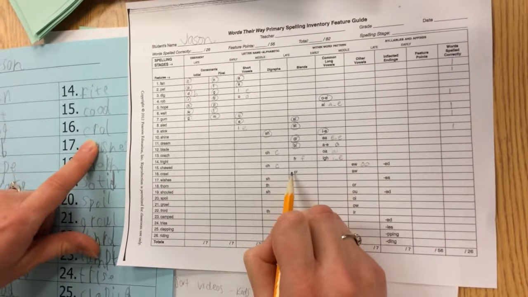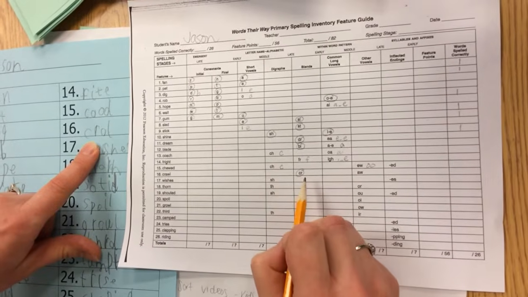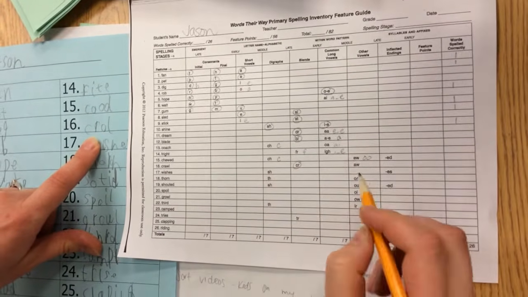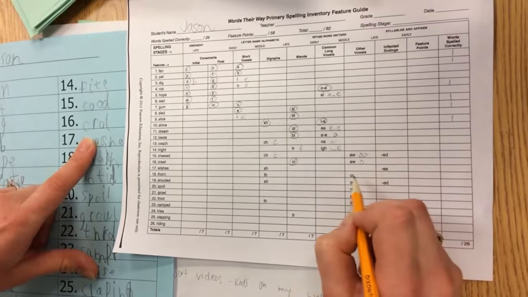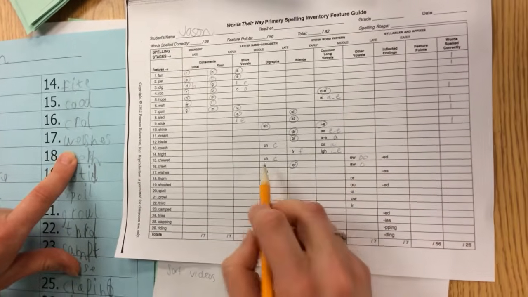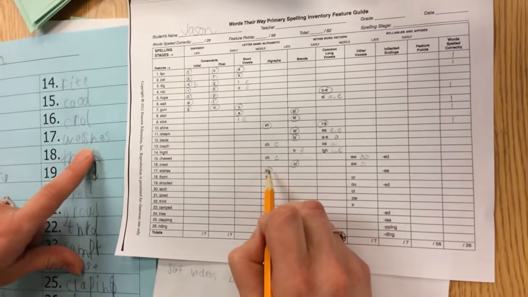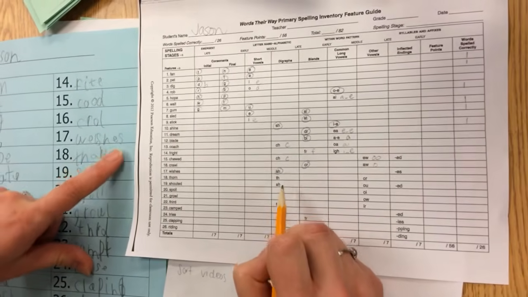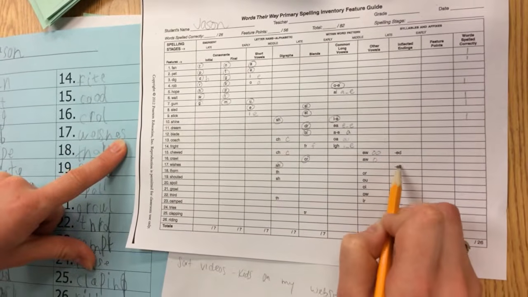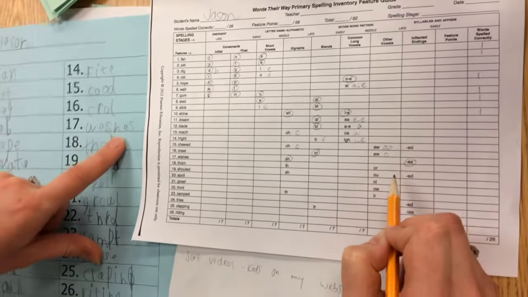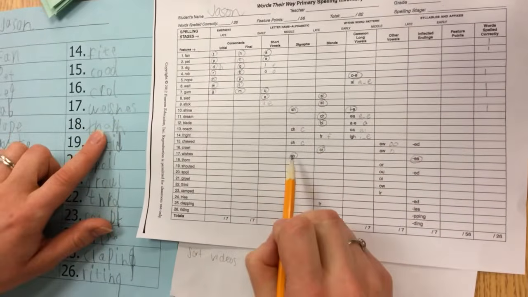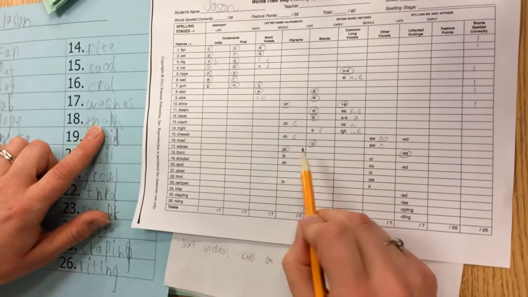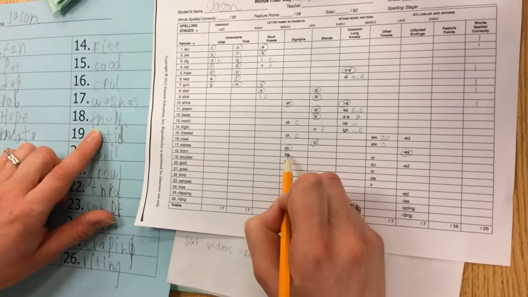Let's see, crawl, got the CR blend, the O instead of AW. He did get the SH for wishes, and he did get the ES. So he got both points for this, even though it doesn't look very wrong, but he did get the two things it's asking for, so we got the points for those.